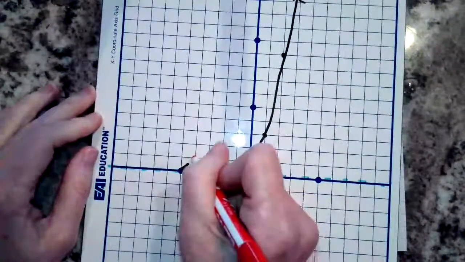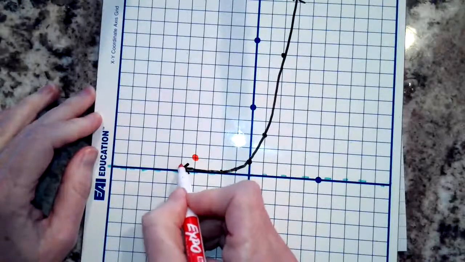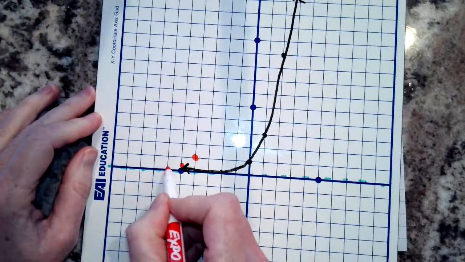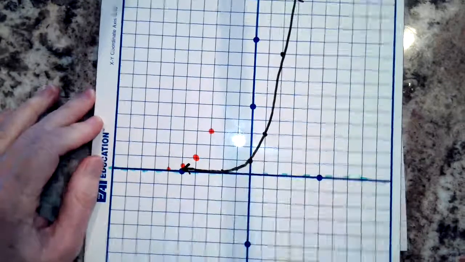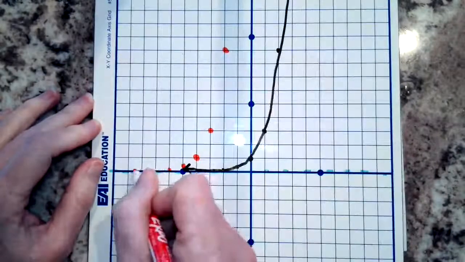So each one of these points is going to move 4 to the left. There's a guy, 1, 2, 3, 4. Here's a guy, 1, 2, 3, 4. Here's this little guy, 1, 2, 3, 4. This one, 1, 2, 3, 4. This one, 1, 2, 3, 4.